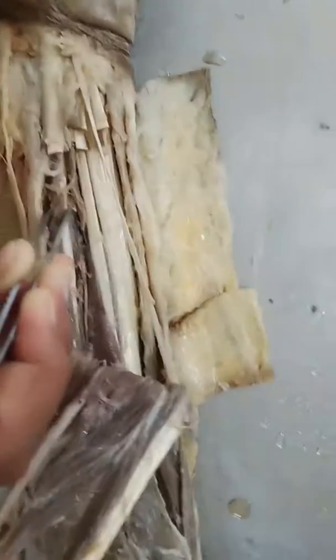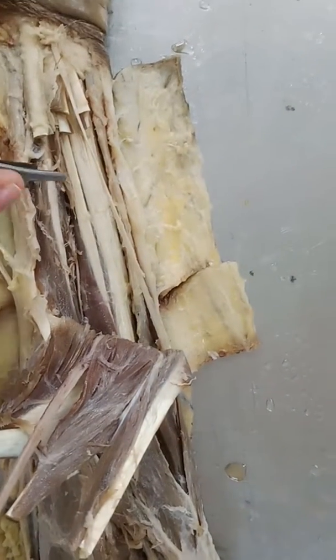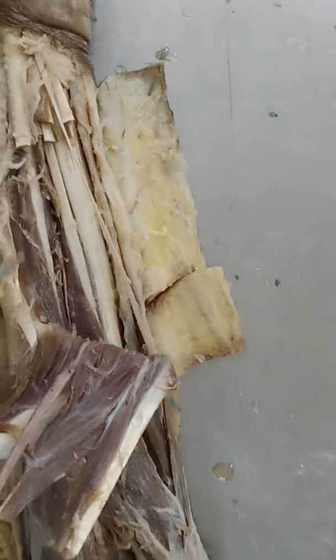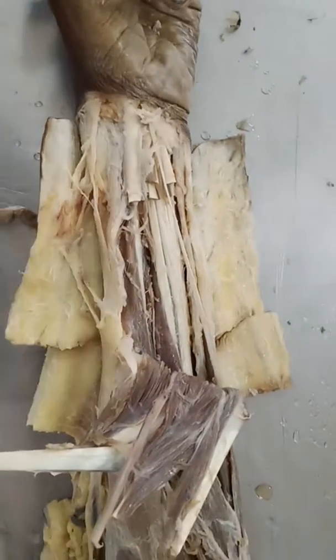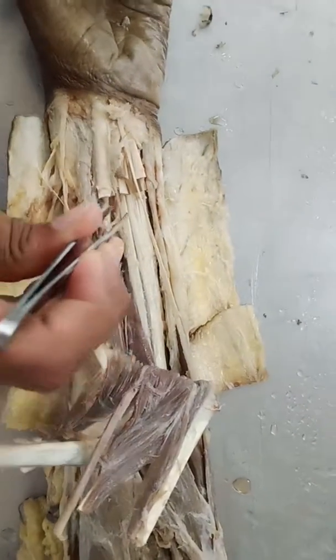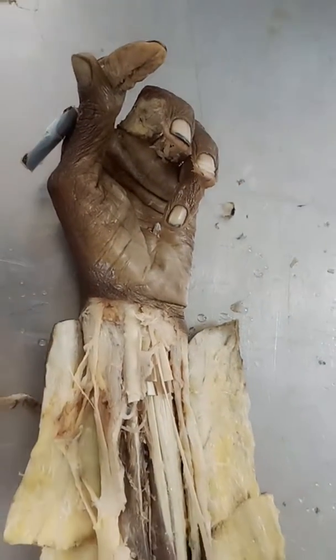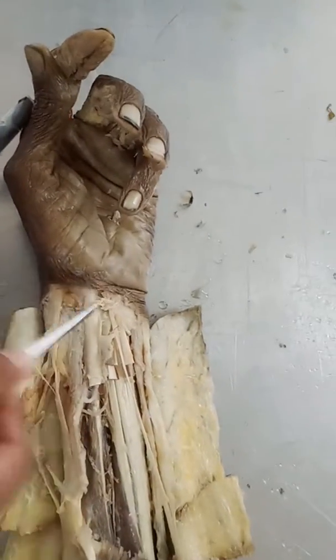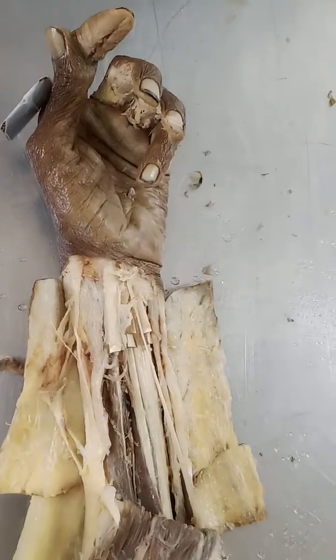Now the flexor pollicis longus. Origin: upper 3/4 of the anterior surface of the shaft of the radius, adjoining part of the anterior surface of the interosseous membrane. Insertion: the tendon enters the palm by passing deep to the flexor retinaculum. It is inserted into the palmar surface of the distal phalanx of the thumb.